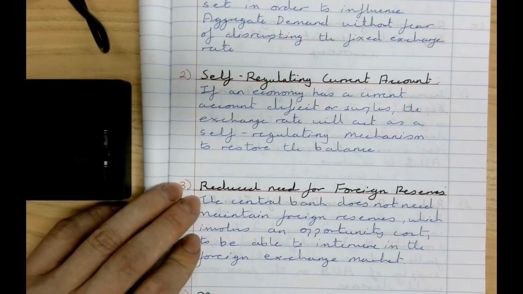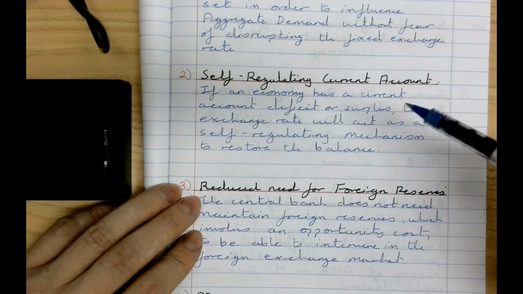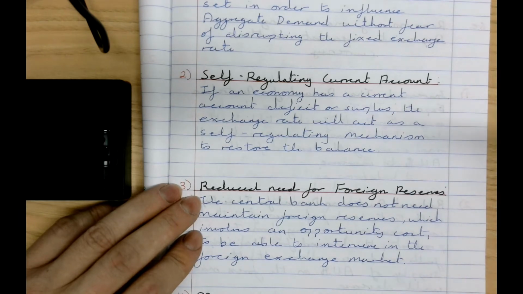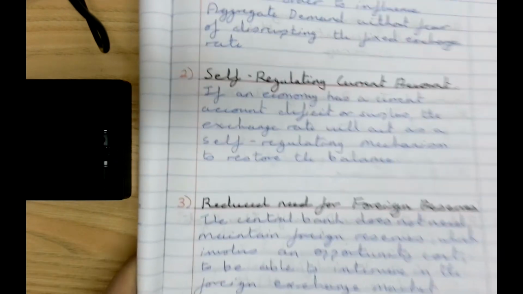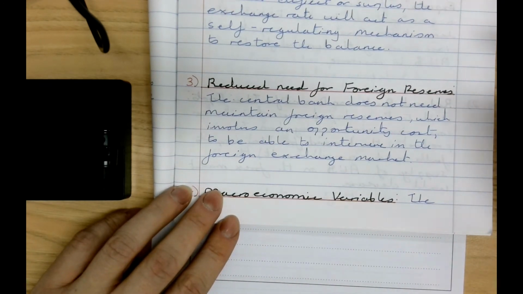Self-regulating current account. If an economy has a current account deficit, the currency will get weaker, and then we'll stop importing and they'll buy loads of our exports, so it'll solve itself. Or surplus. The exchange rate will act as a self-regulating mechanism to restore the balance. I would need you to understand each of these things now. Reduced need for foreign reserves. The central bank does not need to maintain foreign reserves, which involves an opportunity cost, to be able to intervene in the forex market, and that's 100% true.